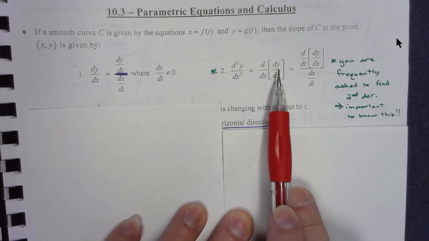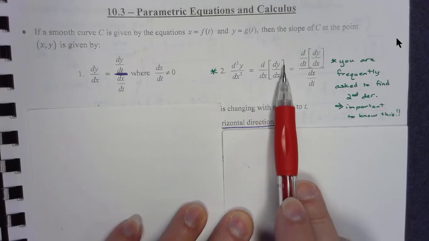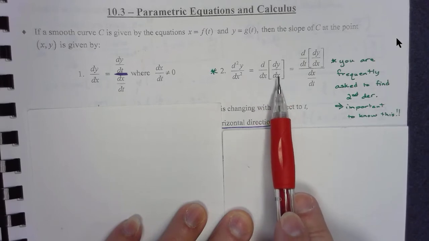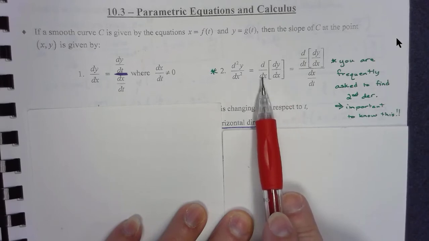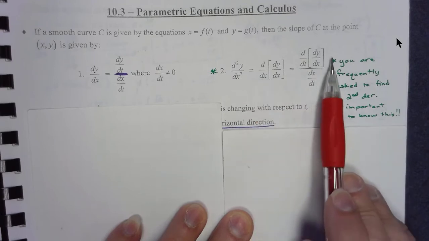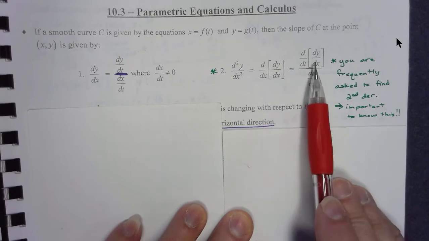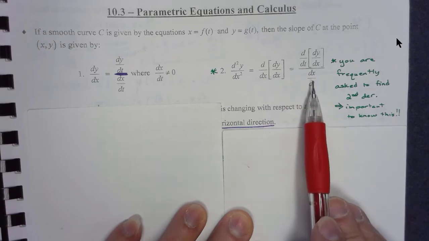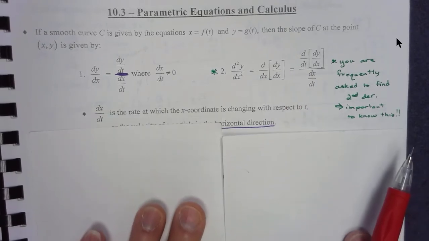Notice that it is not a quotient rule. We're taking the derivative of y with respect to x and then taking the derivative of that with respect to x. So the derivative with respect to t of dy/dx over dx/dt.